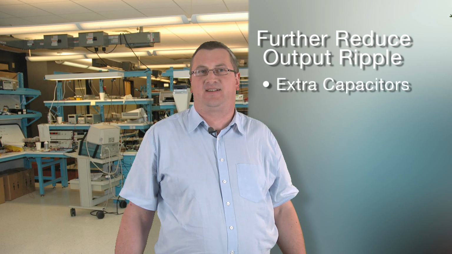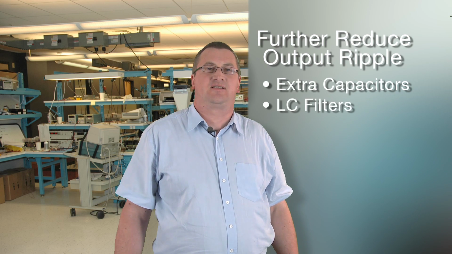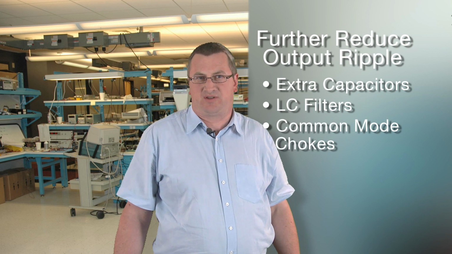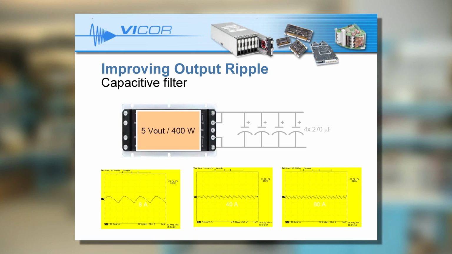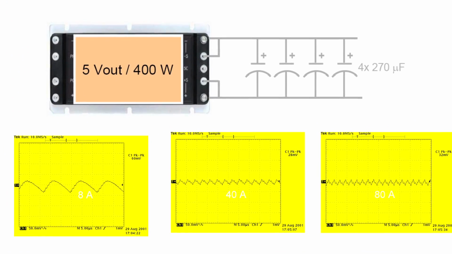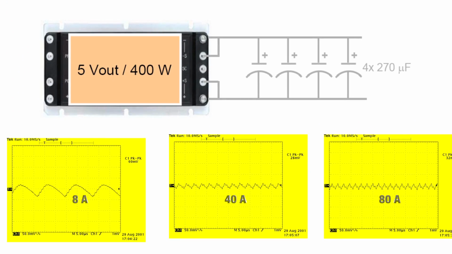The output ripple can be reduced by using some additional components such as extra capacitors, LC filters or more complex filters including common mode chokes. We added 4 low ESR capacitors to the output of this DC to DC converter. We can see the effect on the output ripple on the 3 diagrams below.